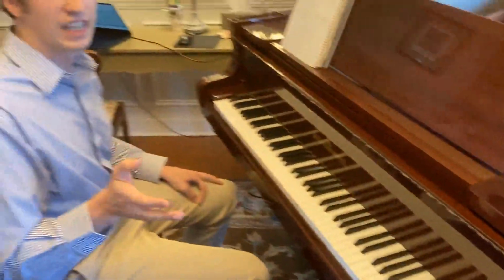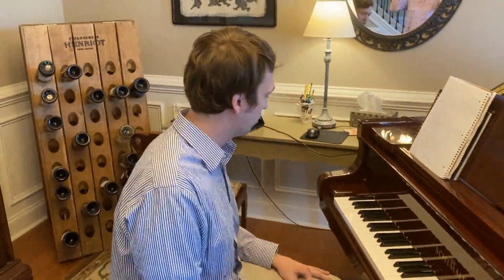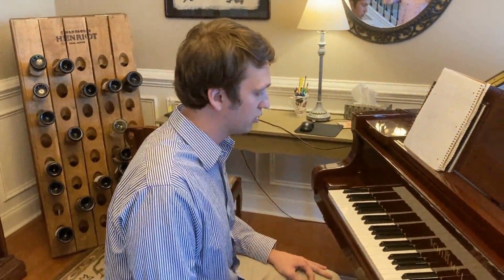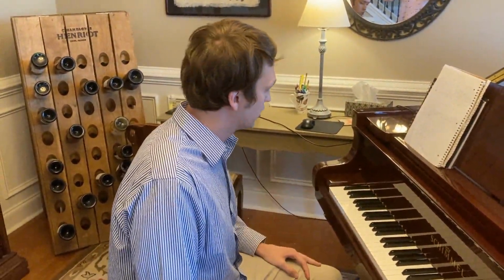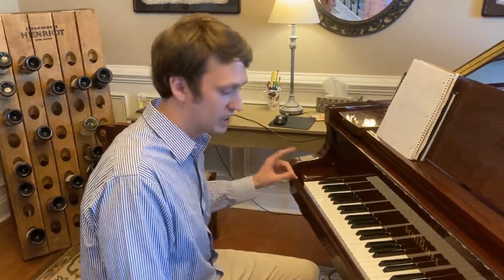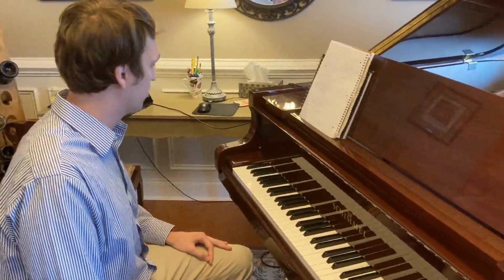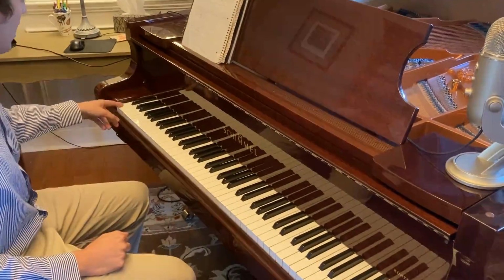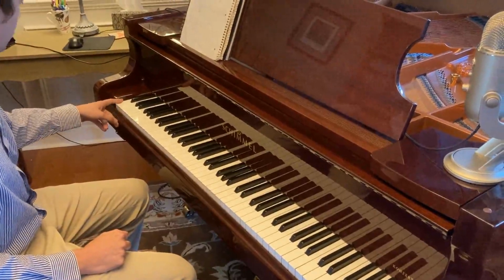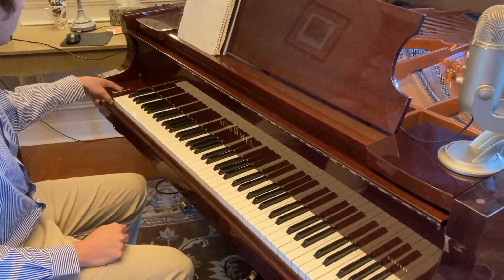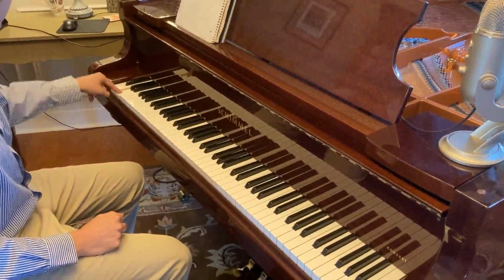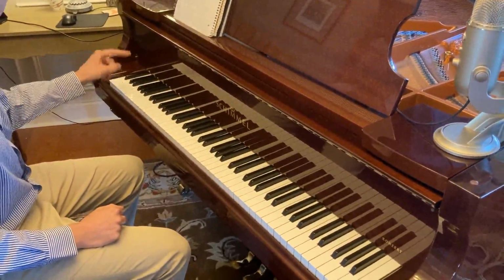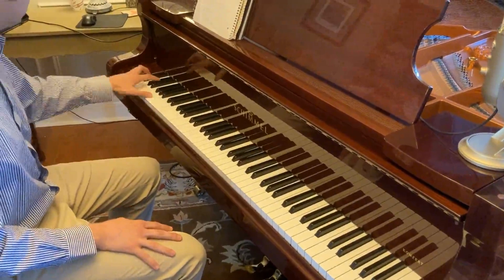Now, depending on the size of your instrument, if you have a keyboard, you might have a different range of notes. So it's helpful to find what's the bottom note on your instrument, whether it's a C or an A or some other note. Let's talk about A's. On my piano, the A is the lowest note on the piano. So we have an A, B, C, D, E, F, G, and then back to the A.